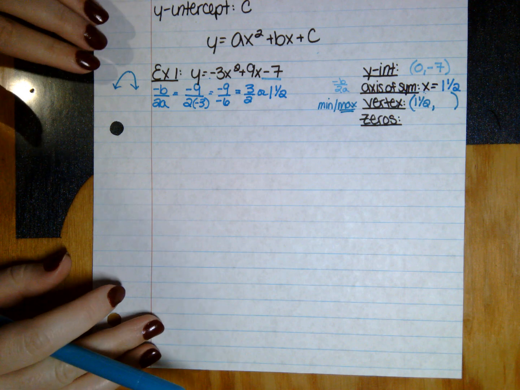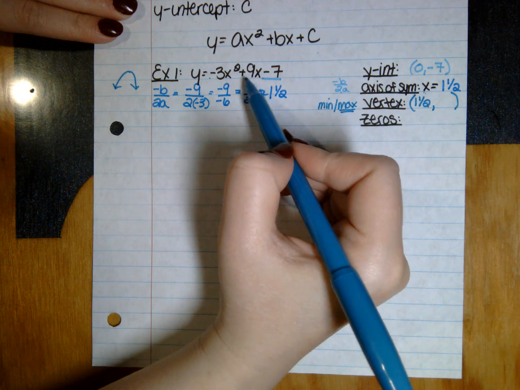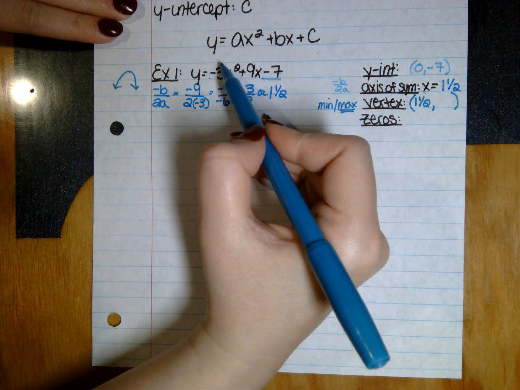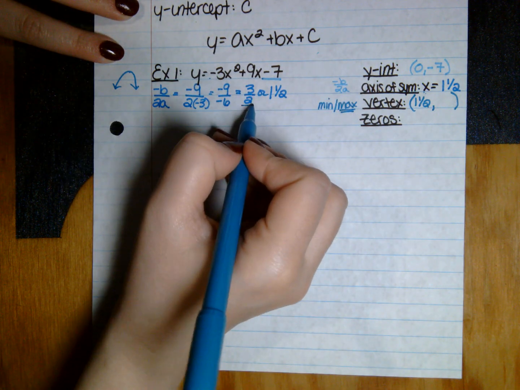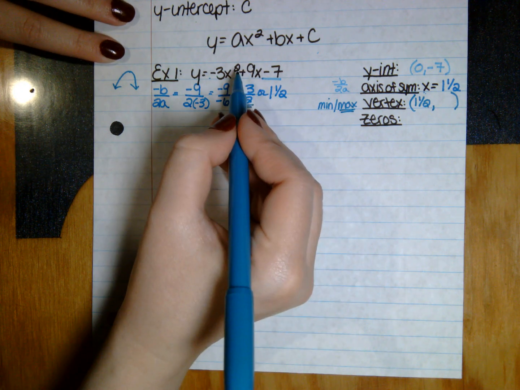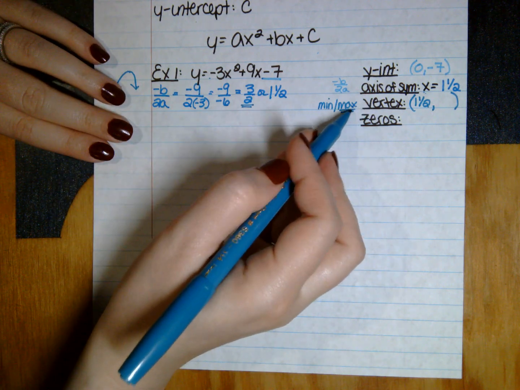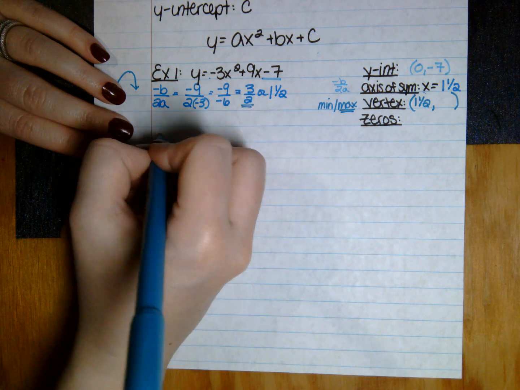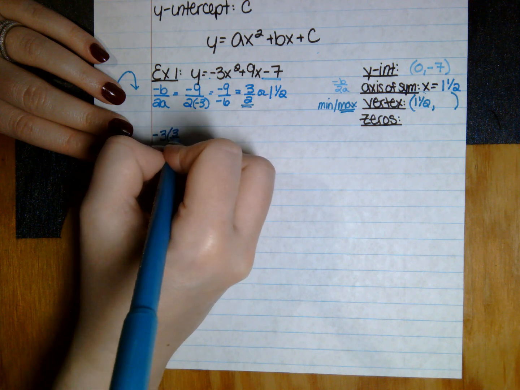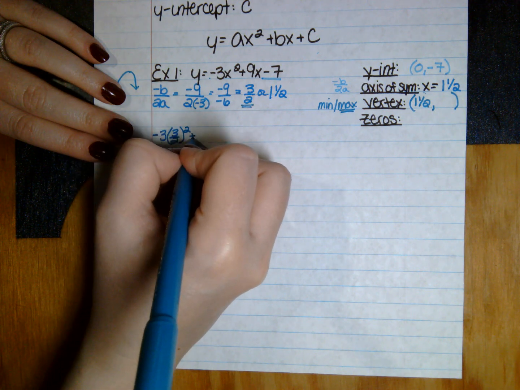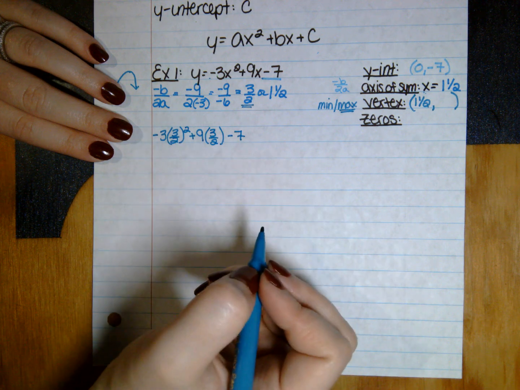In order to solve for the y value, you're simply going to plug the x into your equation and solve this whole function for y. I would suggest keeping your fraction as improper because it's going to be easier to square that value. So when I plug it into my equation, this is when you're going to have to do the most work, finding this vertex. I get negative 3 times 3/2 squared plus 9 times 3/2 minus 7 at the end.